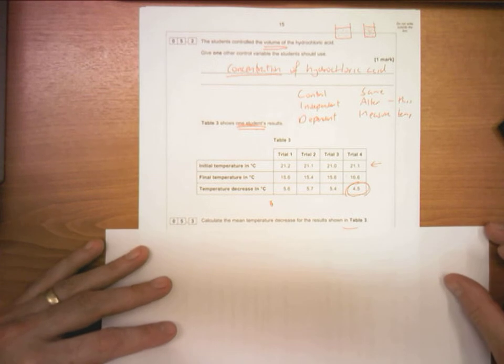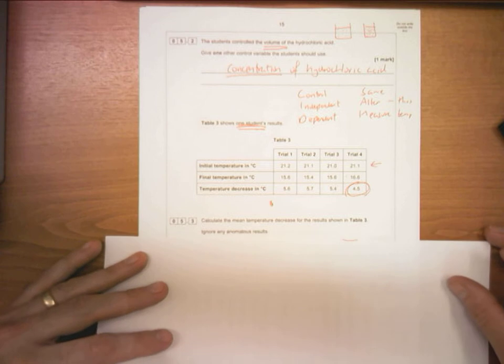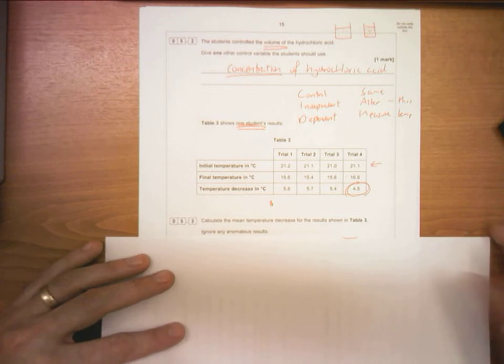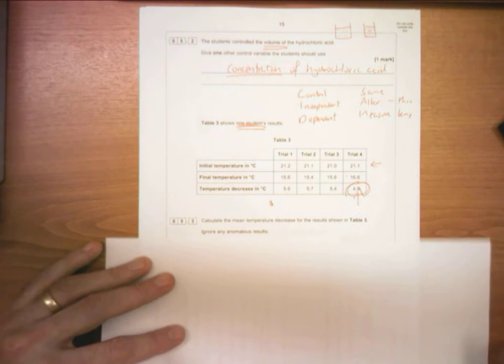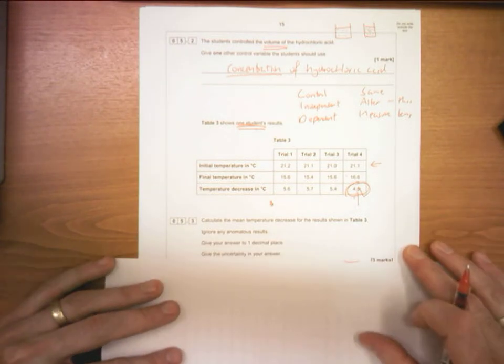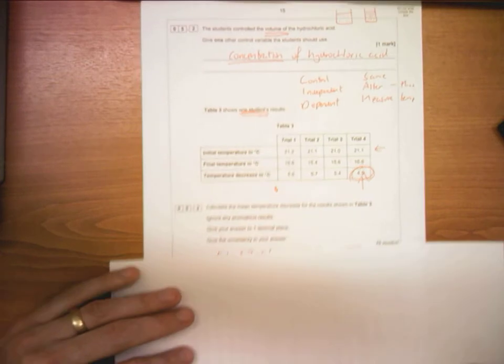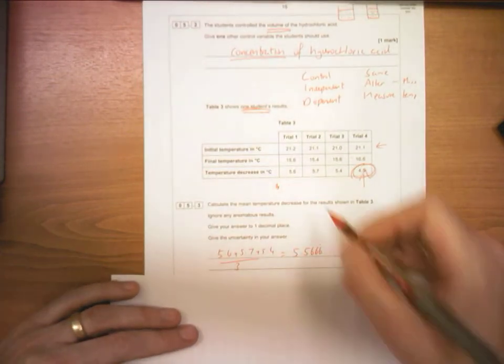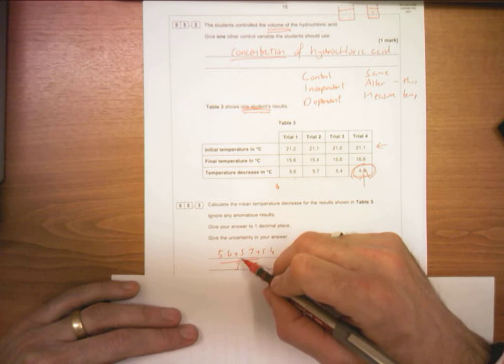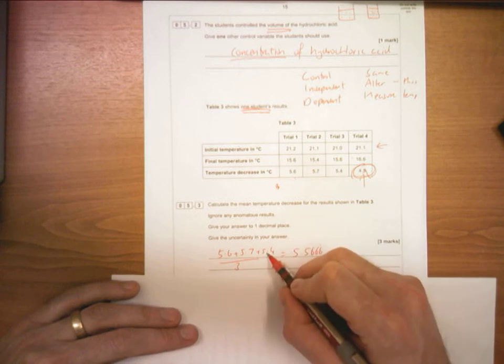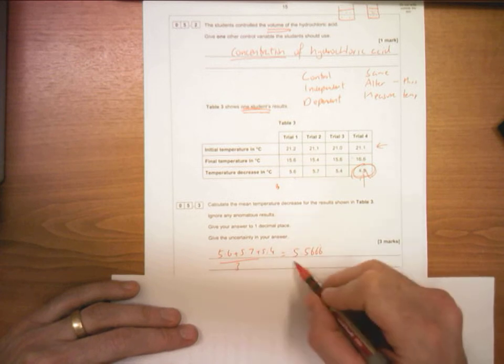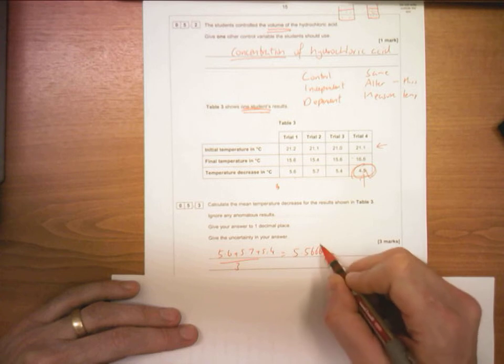Calculate the mean temperature decrease, mean means average, for the results shown in table 3. Ignore any anomalous results, there it is. Okay, so let's ignore that. Now we're just going to form a mean and give the uncertainty. There's 3 marks for the answer, and the first mark is for saying 5.6 plus 5.7 plus 5.4 divided by 3 gives an answer of 5.566 recurring.